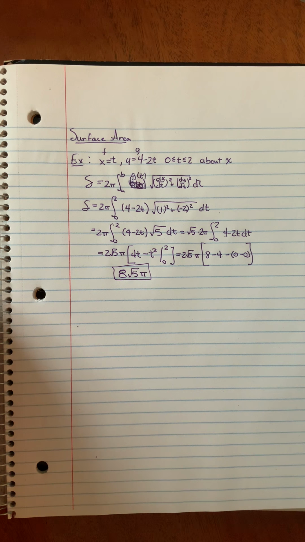So there are a couple of examples. If you wanted to take that about y, you would just use the f of t rather than the g of t.